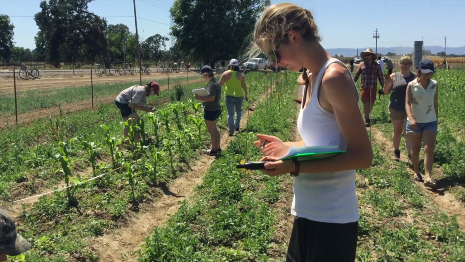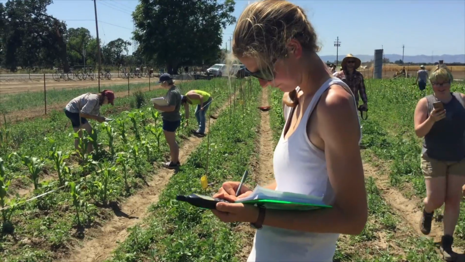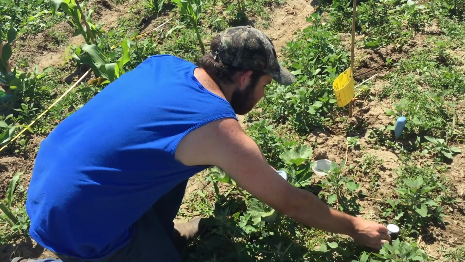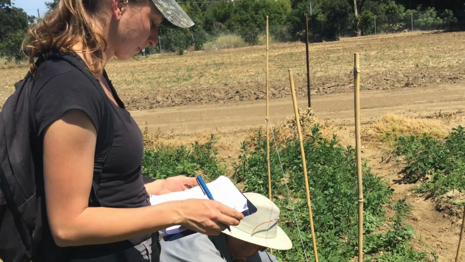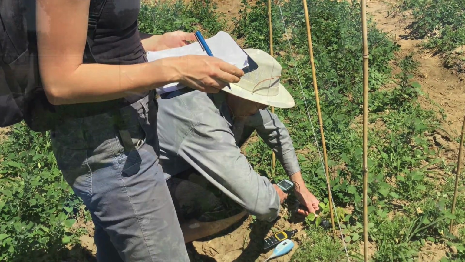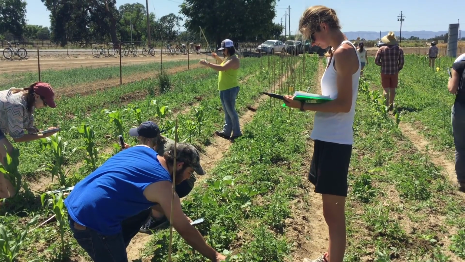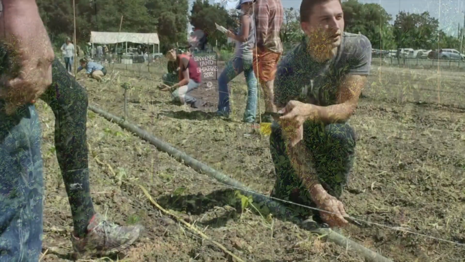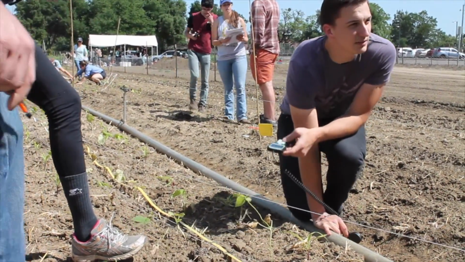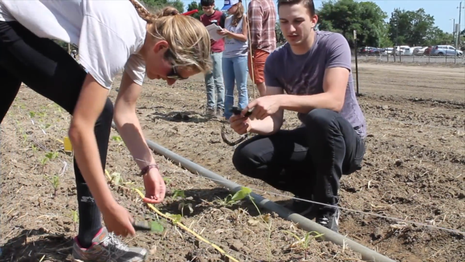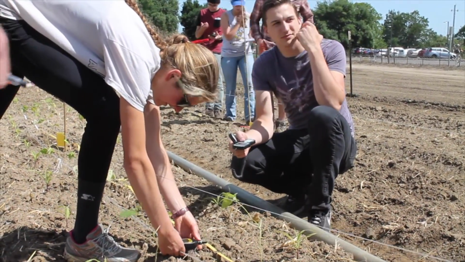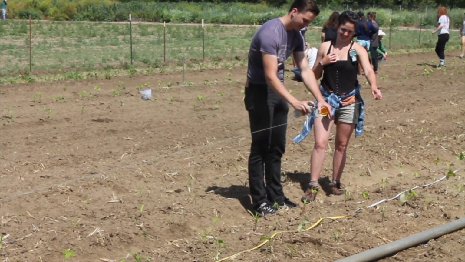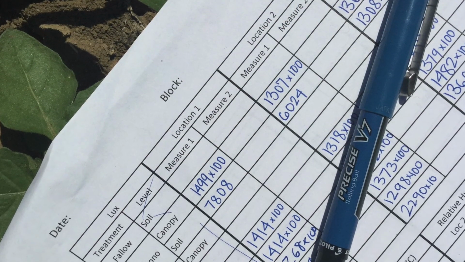Some advice for next year. Figure out how you will collect your measurements prior to getting to the field. Break into 2-person groups for each block so that one person can measure while the other records. Have at least one of each tool per group. And keep your data sheets organized in the field so that data entry later is easier.